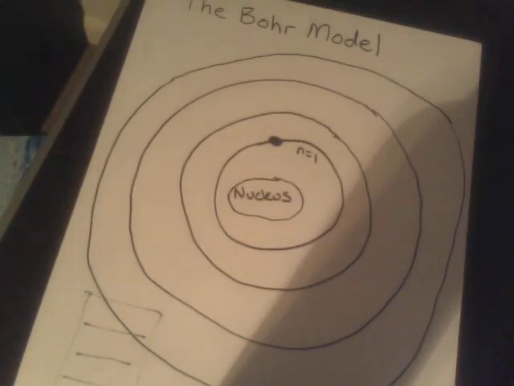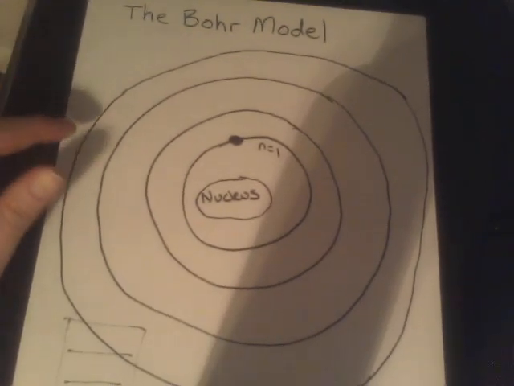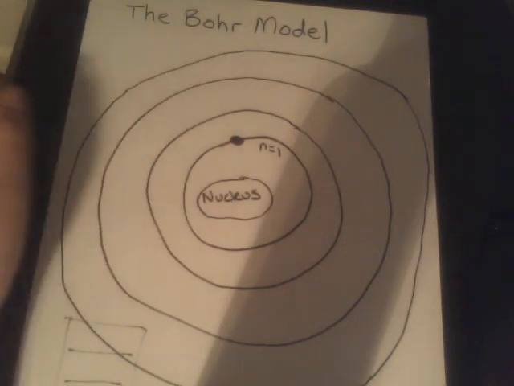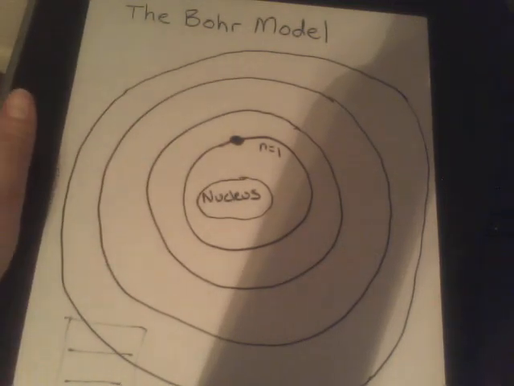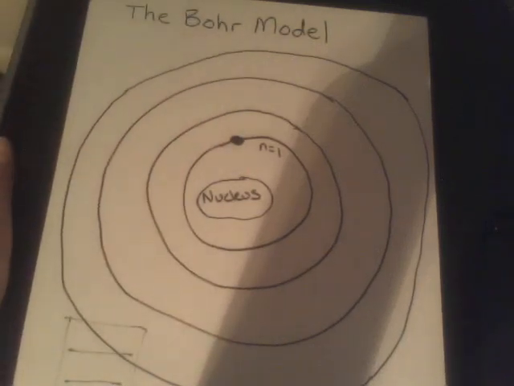So, take 3 of the Bohr model. In this video we're going to discuss the Bohr model, which is from Niels Bohr, and this is a representation of the hydrogen atom. In the nucleus we have protons and neutrons, and in the surrounding area of electron density we have just one electron in the 1s1 position.